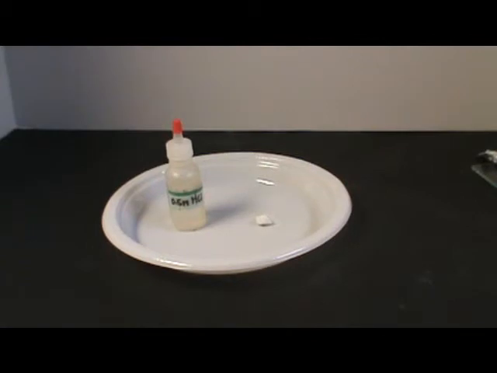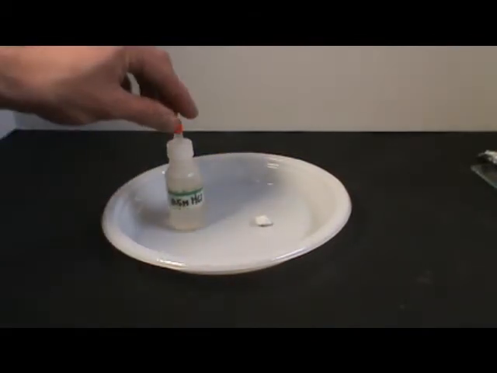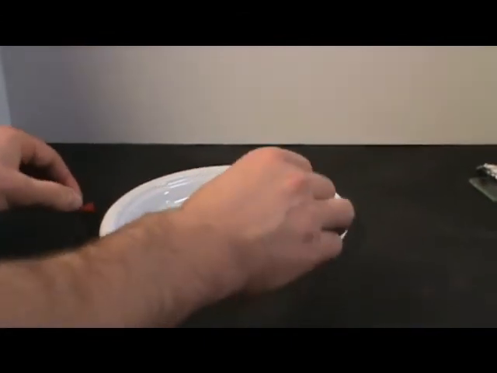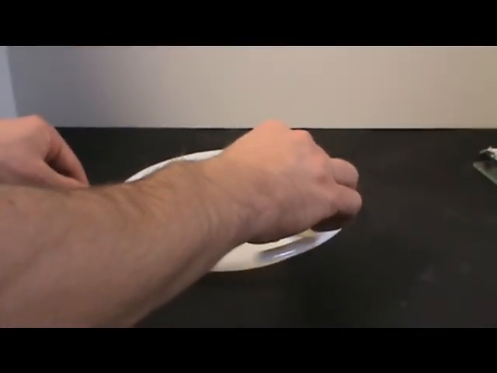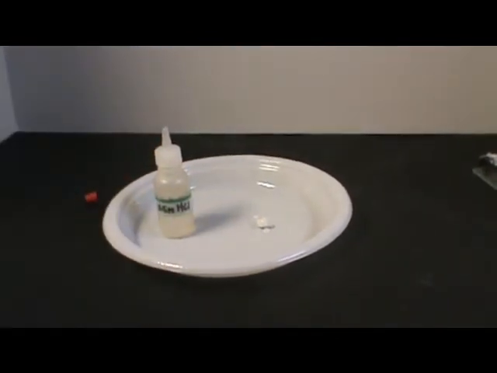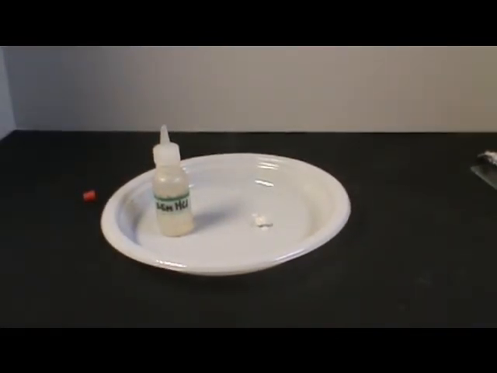After ensuring that all students are wearing goggles, drop a few drops of hydrochloric acid on the mineral. Explain to students that some minerals fizz when acid is dropped on them. Be very careful when handling and cleaning up after the hydrochloric acid.